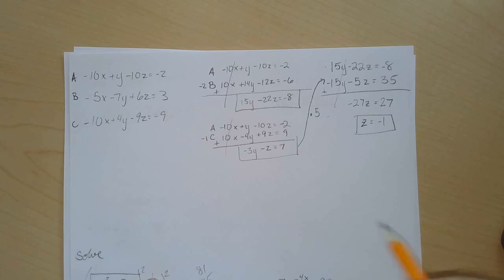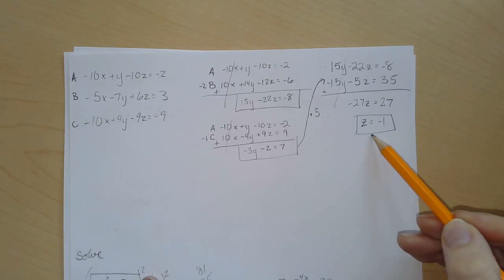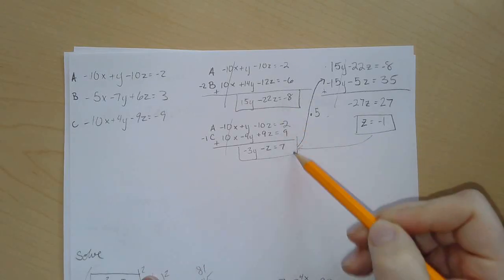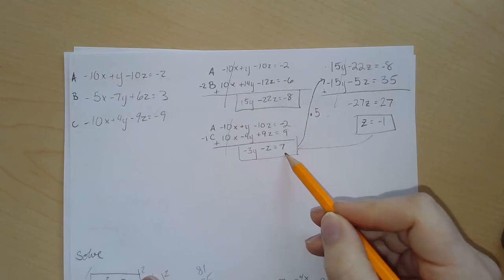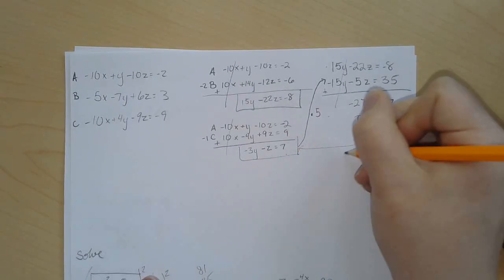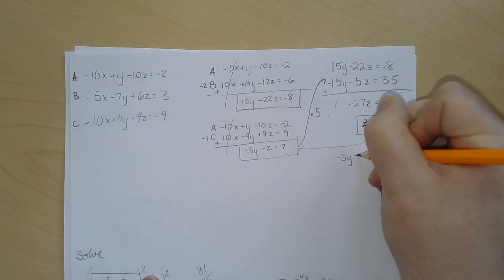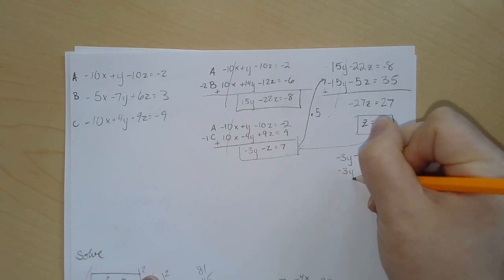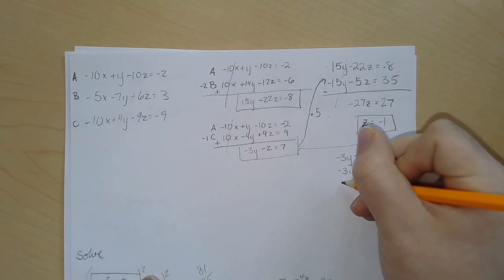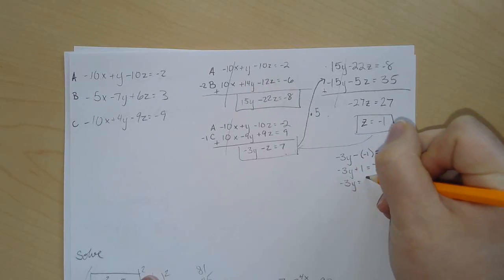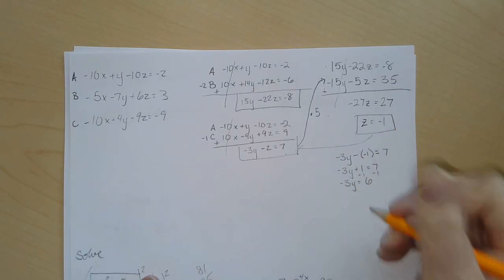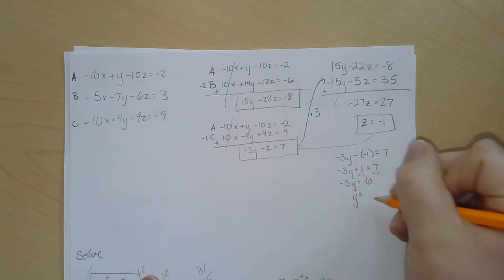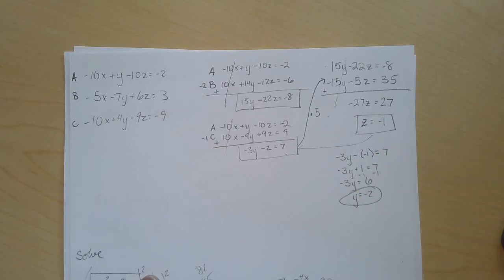So I've got my first letter, and now everything kind of collapses in on itself, so I'm going to go back into one of my 2 equations I had here. It does not matter which one. This one looks a little easier to me, so I'm going to use that one. Negative 3y minus negative 1 equals 7. Negative 3y plus 1 equals 7. Negative 3y equals 6, because I'm subtracting that 1 from both sides. And then dividing by negative 3, I get y equals 2.